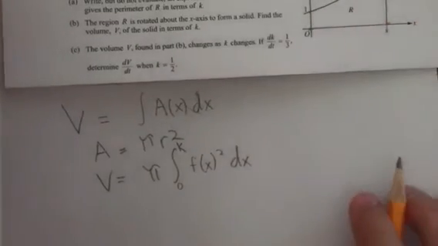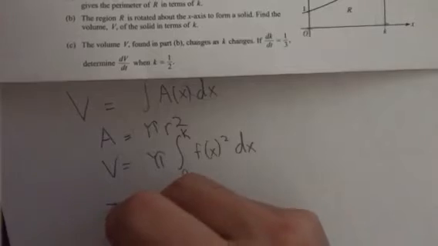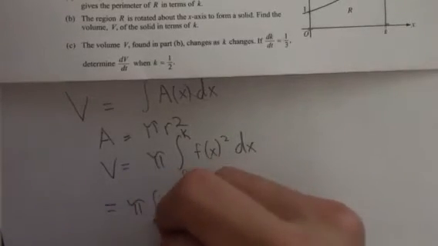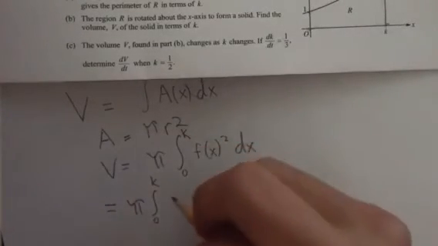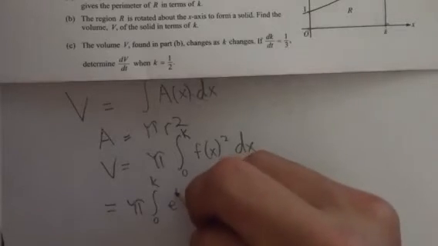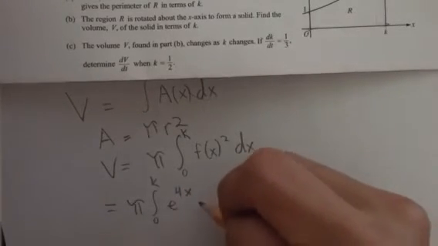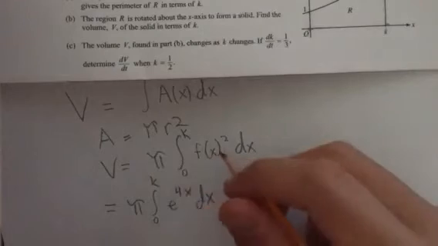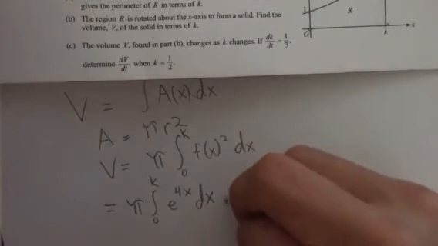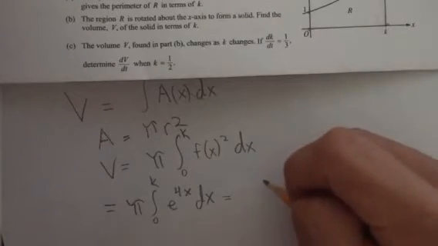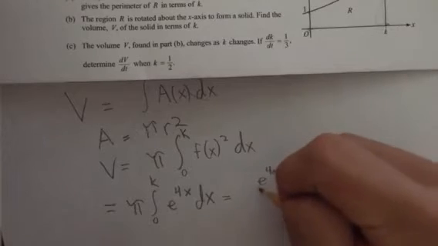Now we need to evaluate it. This is pi times the integral from 0 to k of f of x squared, which is e to the 4x. And the integral of e to the 4x is going to be e to the 4x over 4.